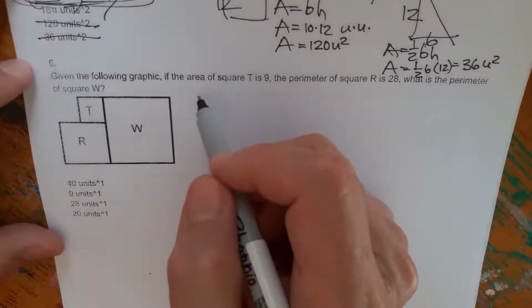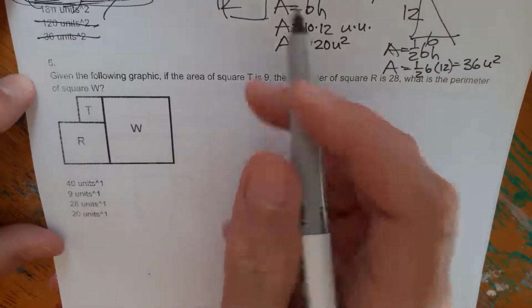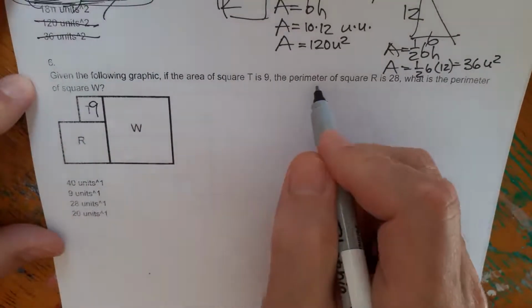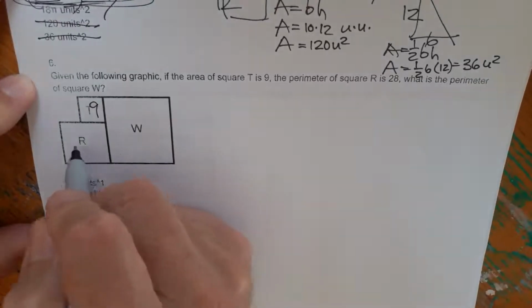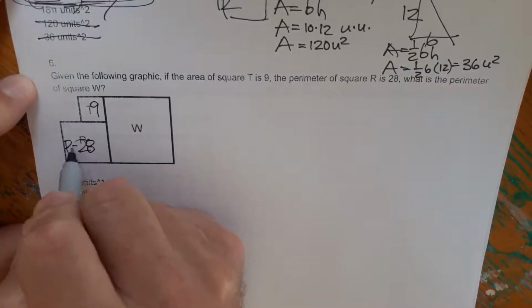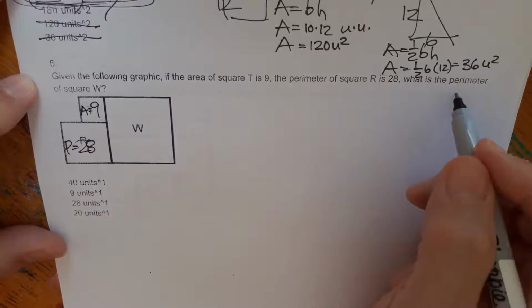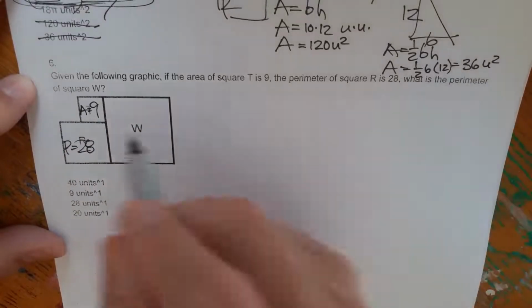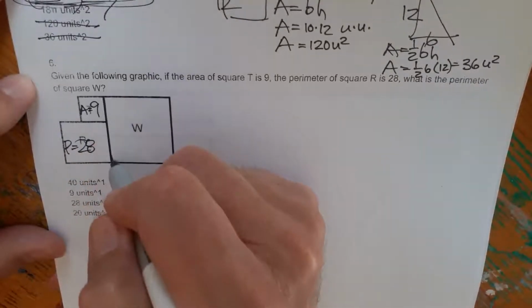All right, given the following graphic, the area of square T is 9. The perimeter of square R is 28. This is P equals, this is A equals. We better separate those. What is the perimeter of W?